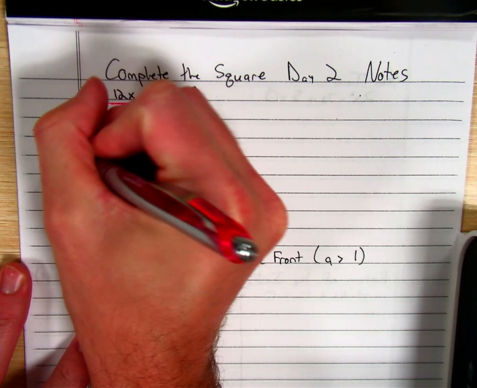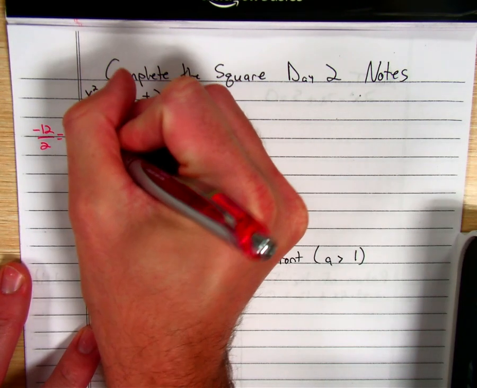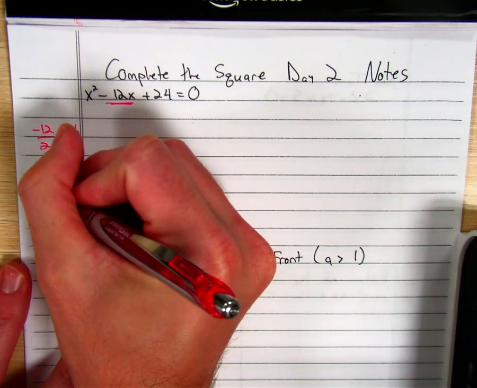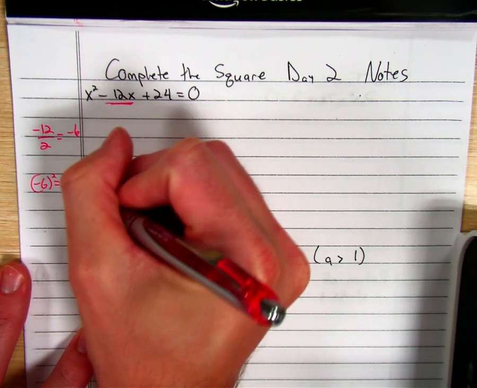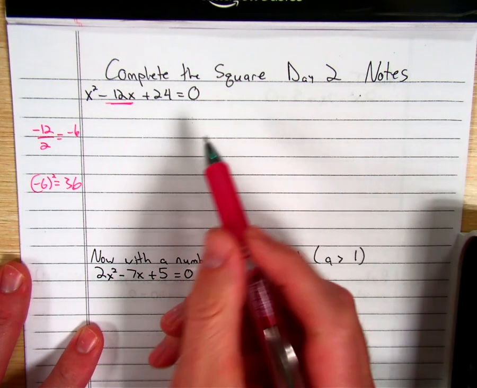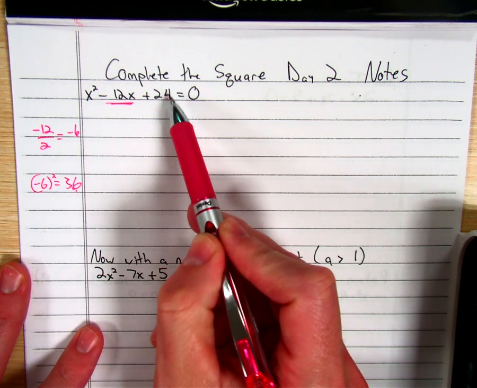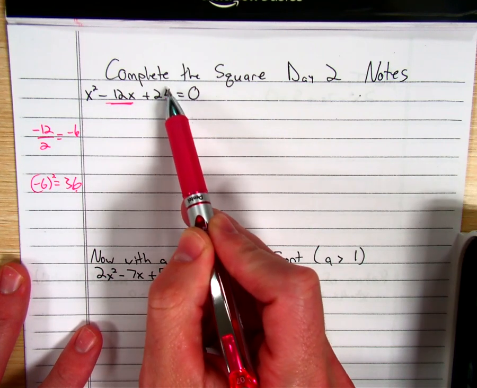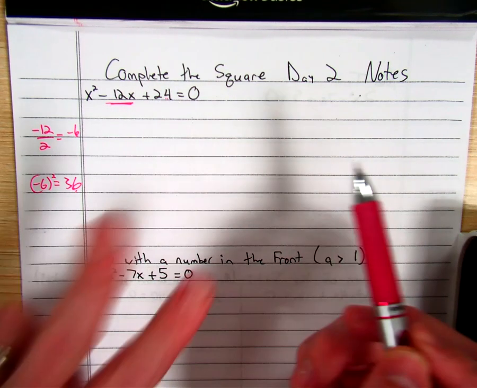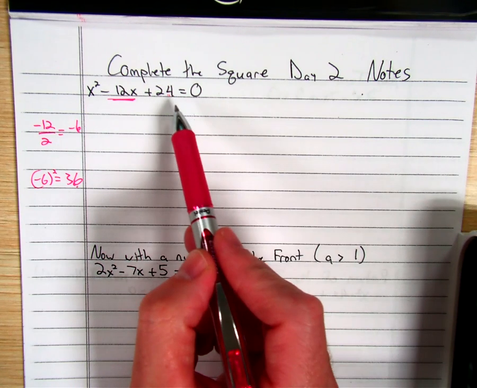So step 1, we're going to cut that b in half to negative 6. Then we square it to be positive 36. Now I want that spot, the C spot, to be 36 so that this will then be a perfect squared trinomial. Two ways to go about it. We talked about two ways yesterday.